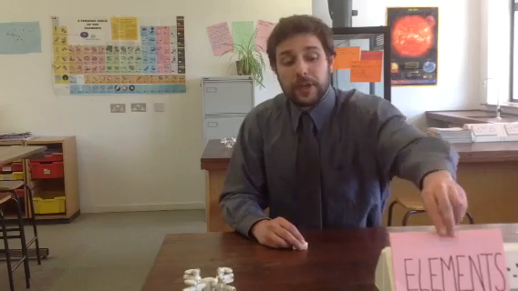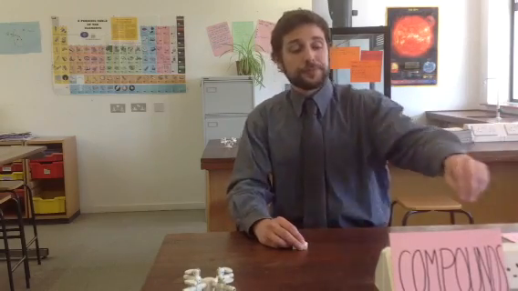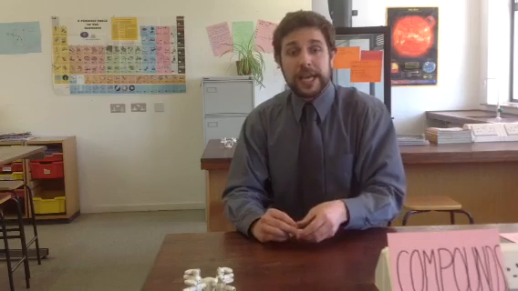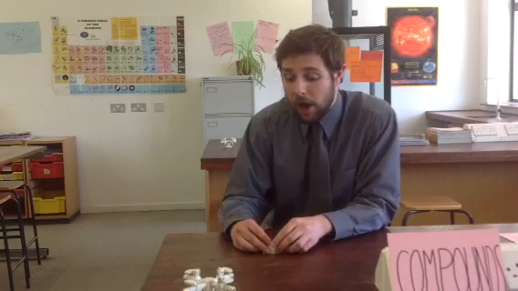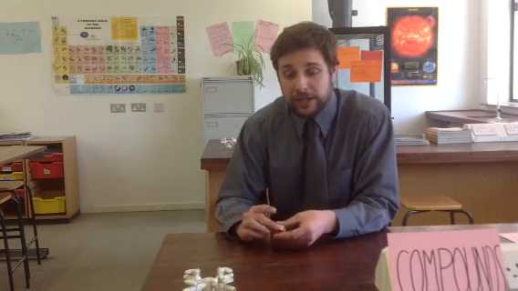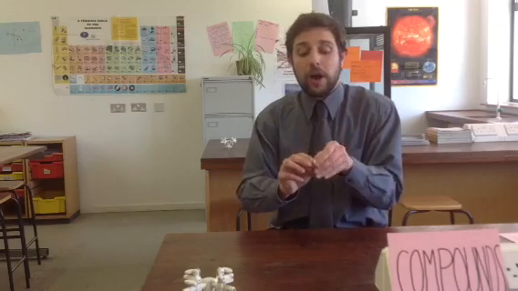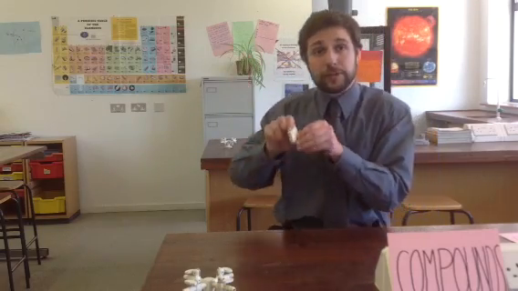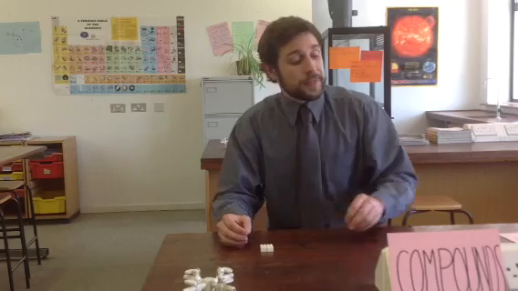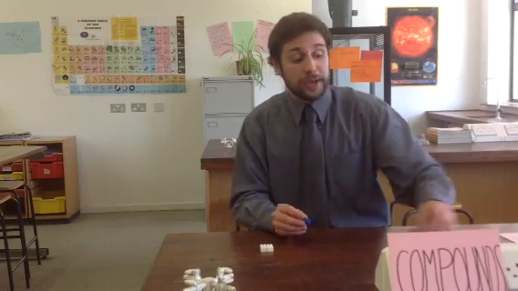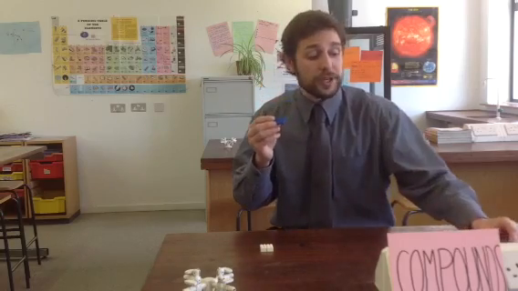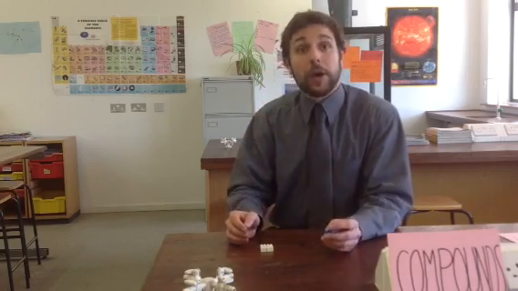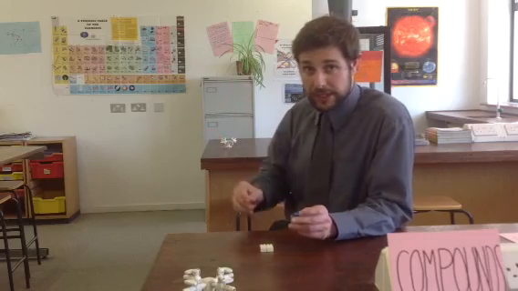Now let's move on to compounds. Now the definition of a compound is when two or more types of atom are chemically joined, or two or more different elements are chemically joined. Now let's say, for example, I've got my hydrogen here, represented by these white Lego bricks. Now let's bring in a different colour Lego brick, so I've got a different element now. Now let's say, for example, that blue Lego bricks represent oxygen. Now oxygen is an element and it can be found in the periodic table.